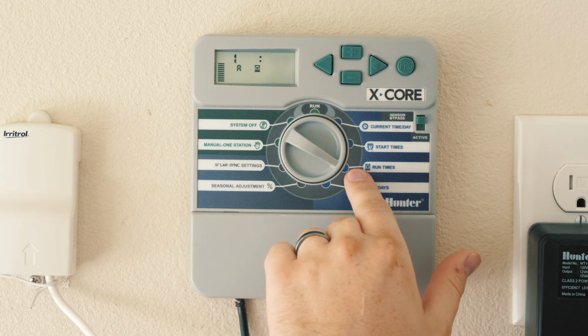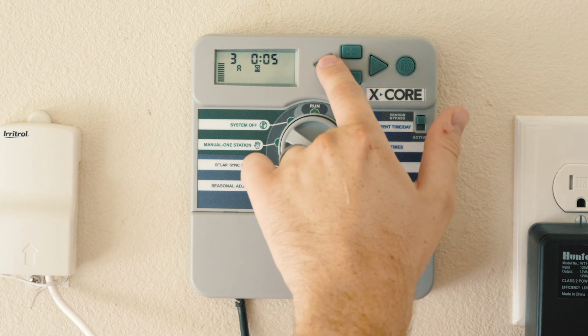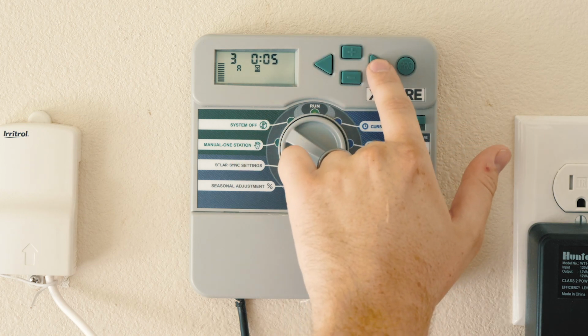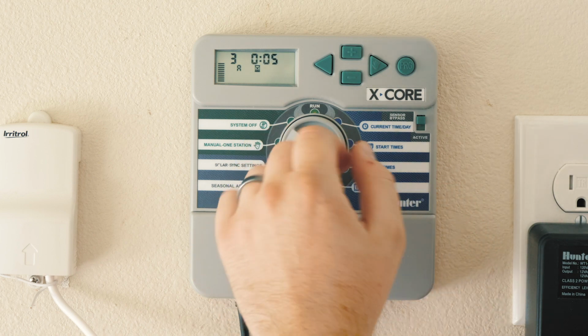To change your run times, change your dial to run times. You can change zones by hitting the right arrow and the left arrow. You may have 3 zones, you may have more than 4 zones depending on your yard size.